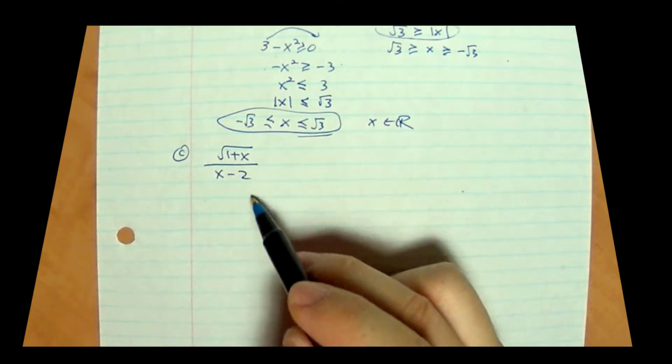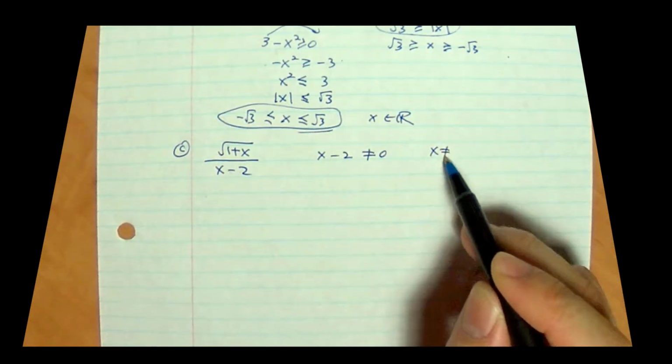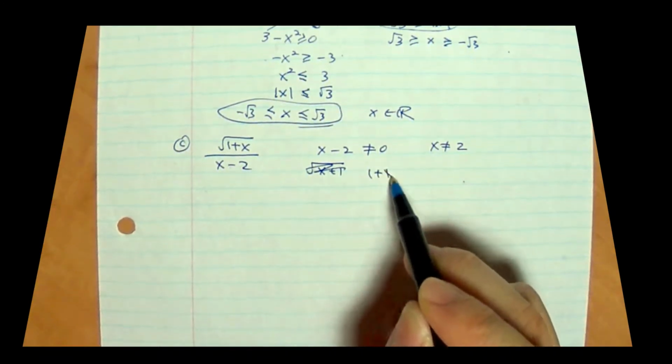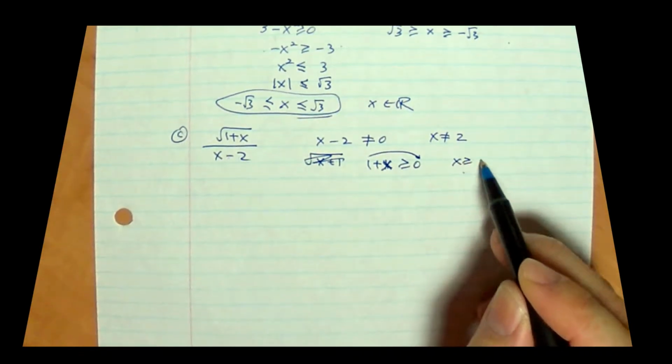Part C, root of (1 plus x) over (x minus 2). So in this question, you have both the denominator and square root. So I would say x minus 2 cannot be 0. That's when you have the denominator. So x cannot be 2. And then you have root of 1 plus x has to be greater than or equal to 0. Okay? Which means, move this over, x is greater than or equal to negative 1.